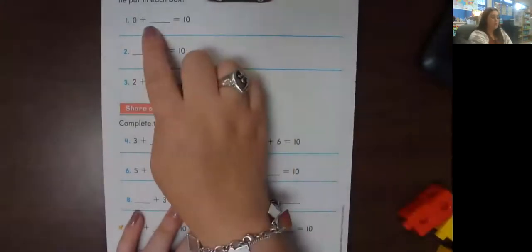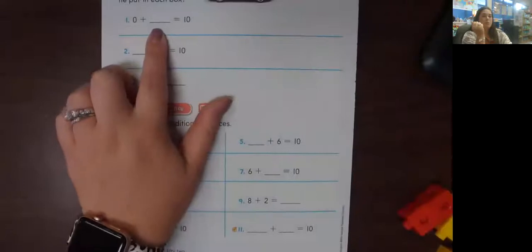All right, now we're going to turn over to the back page. Okay, so the first one says 0 plus something equals 10. So 0. I'm not going to put any red because 0 means none, okay? So now I need to keep adding yellow cubes until we get to 10. So 1, 2, 3, 4, 5, 6, 7, 8, 9, and I ran out of yellow, so 10.